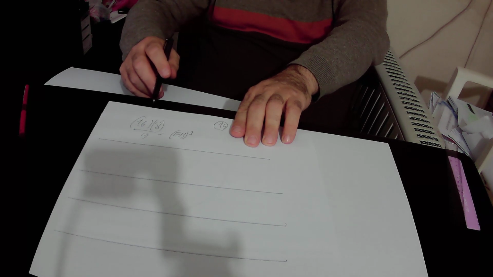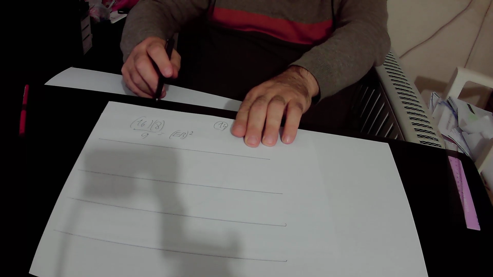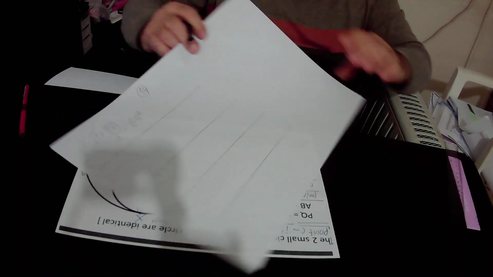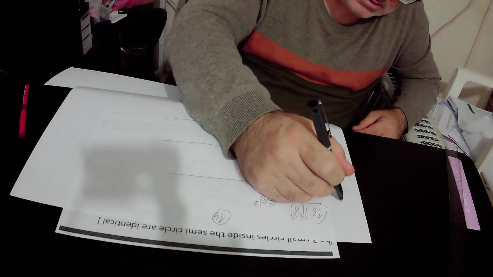16 is 2 times 8, so we will substitute 16 by 2 times 8.